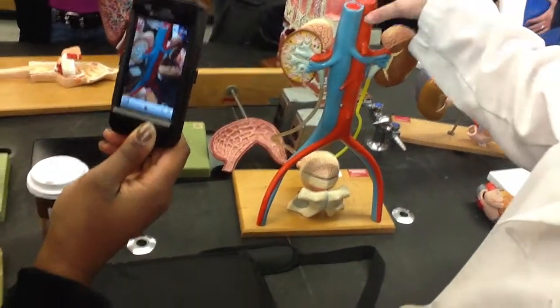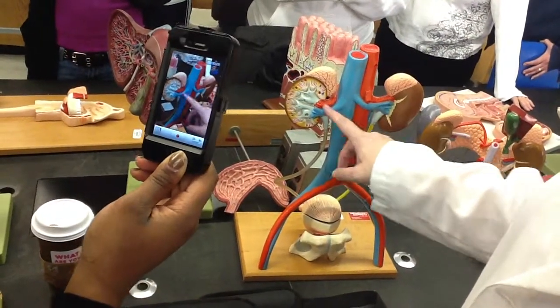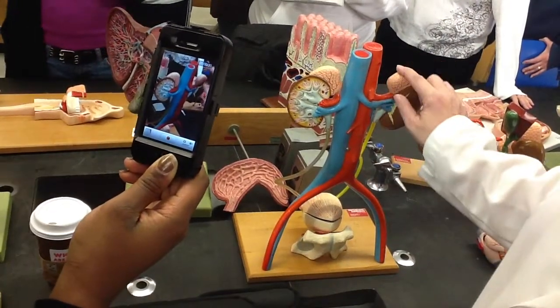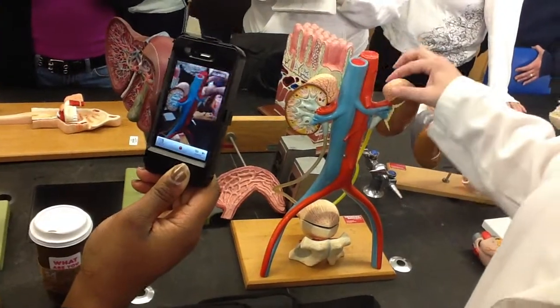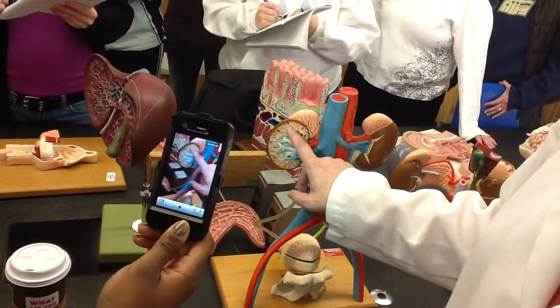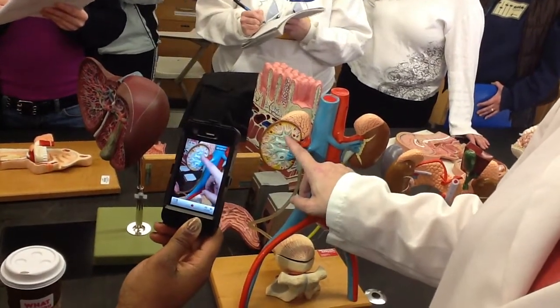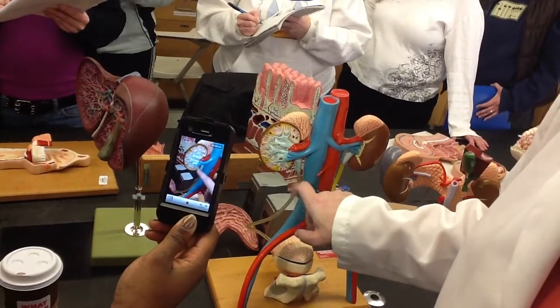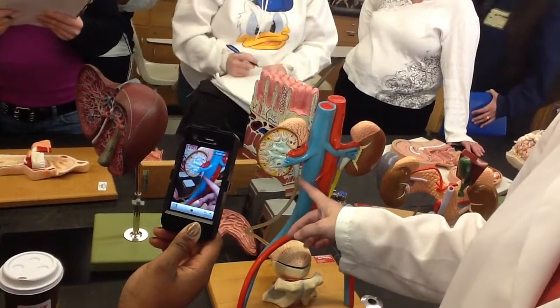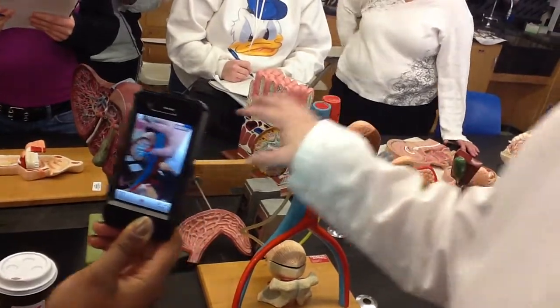We can see our descending aorta. We can see our ascending inferior vena cava. We can see the renal veins and arteries. We can see the suprarenal glands or adrenal glands. We can even see inside the kidney. You can see your renal pyramids. We can see sort of the calyx, and we don't really even see the pelvis very well, but we can see the ureters. So to see those structures, we need to look at a kidney.